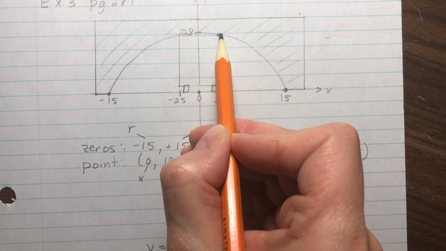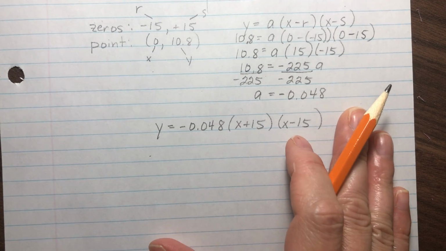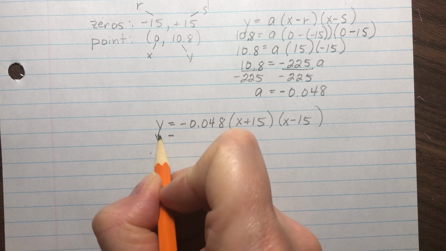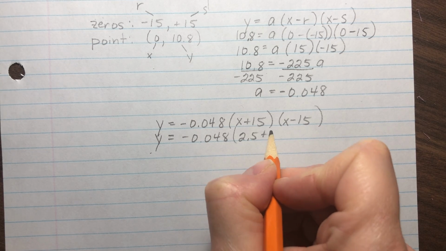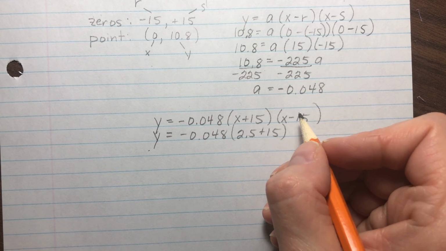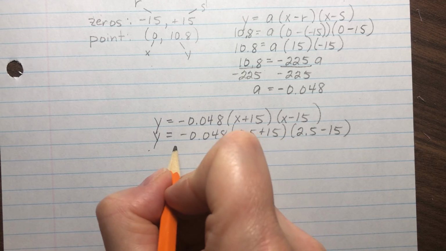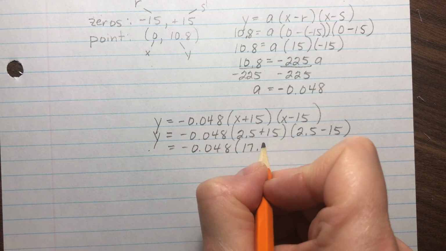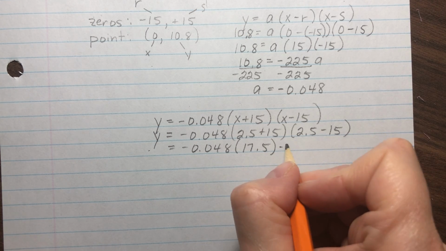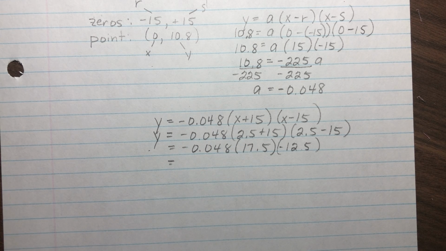Now we need to find the y-coordinate of this point when x is equal to 2.5. So we're going to sub in 2.5 wherever we see x. So 2.5 plus 15 is 17.5. 2.5 minus 15 is negative 12.5. Now we'll multiply the three numbers together. So I'm just going to do that really quick.